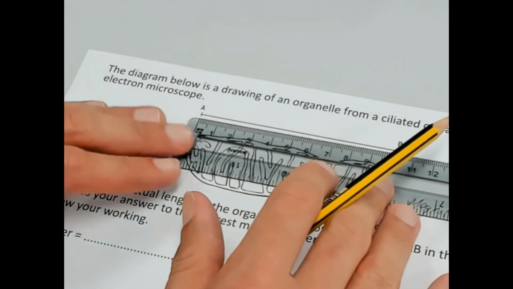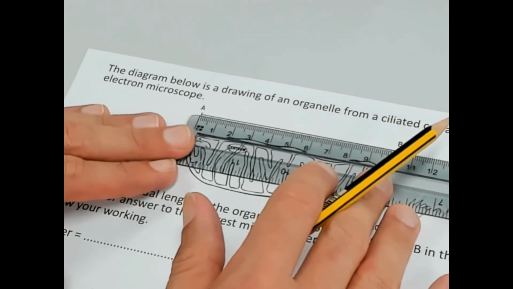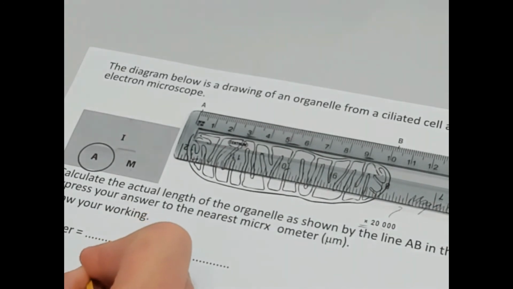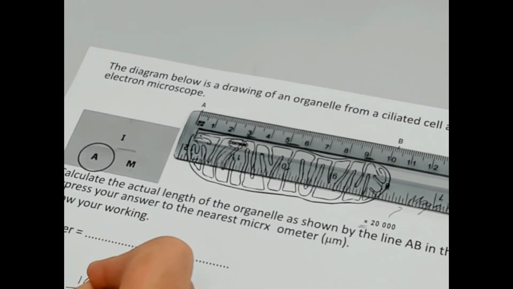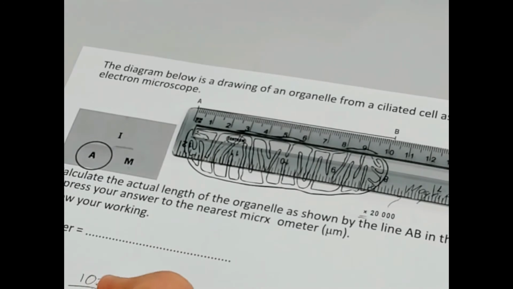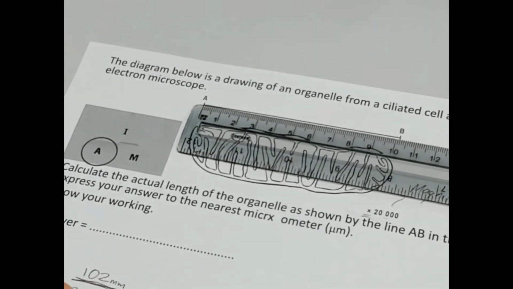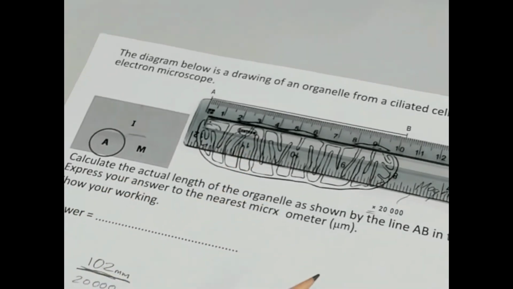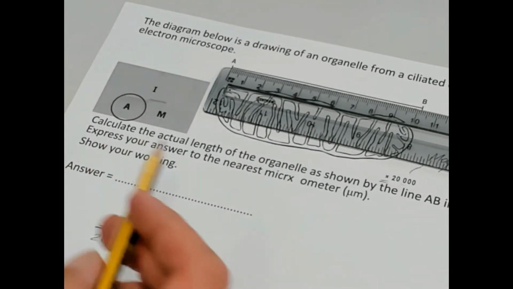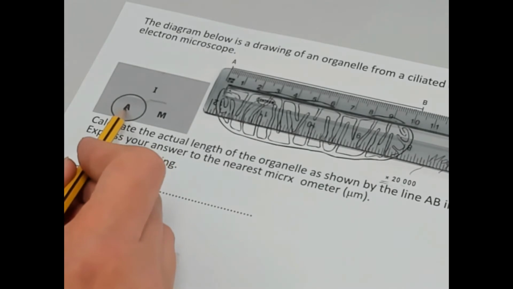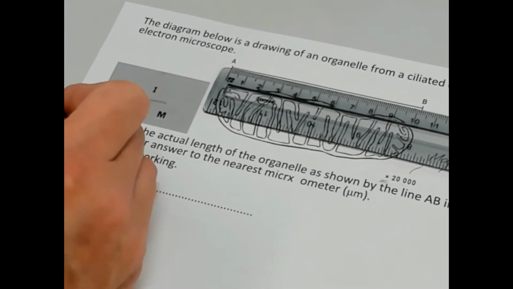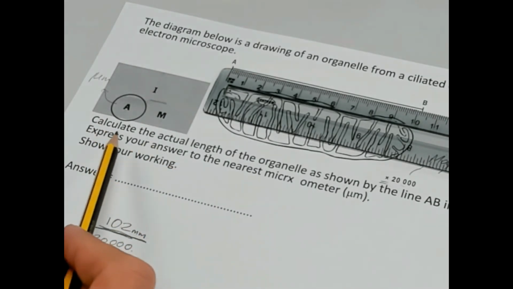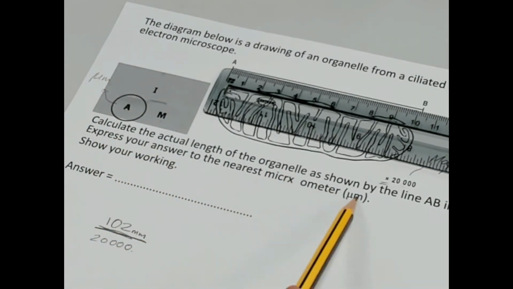And that is 10.2 centimeters, which is the same as 102 millimeters. I'm going to use millimeters in this example. You can use centimeters if you want. I just find it easier to convert 102 millimeters to micrometers, because this is what the actual length is measured in. It's measured in micrometers. They haven't asked me. Oh wait, they have. They've said express your answer to the nearest micrometer, µm.